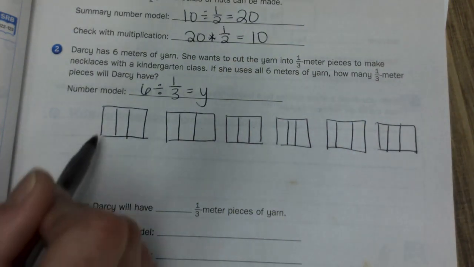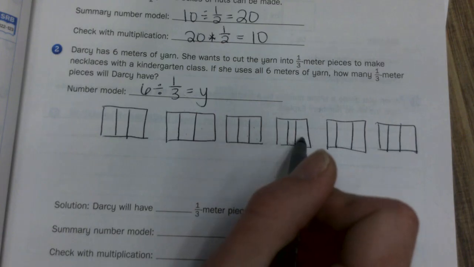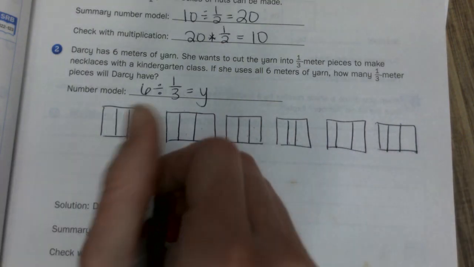And then I count them all. 1, 2, 3, 4, 5, 6, 7, 8, 9, 10, 11, 12, 13, 14, 15, 16, 17, 18. 18.